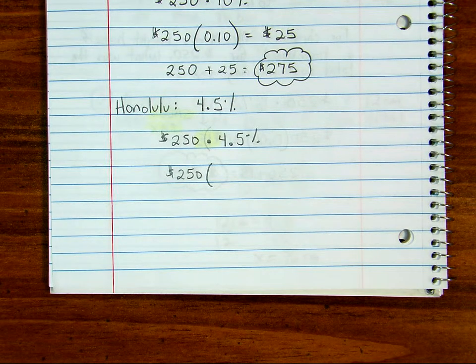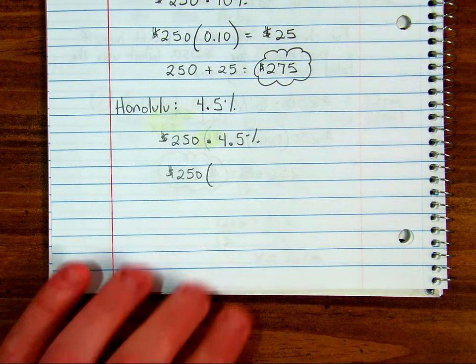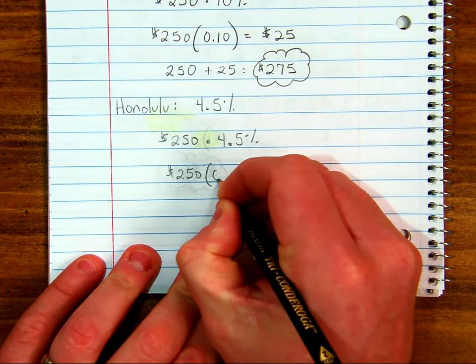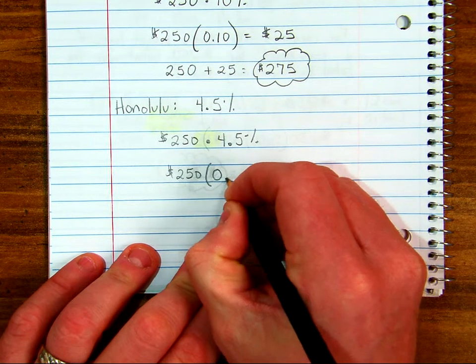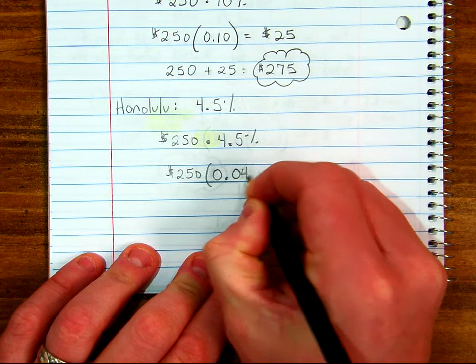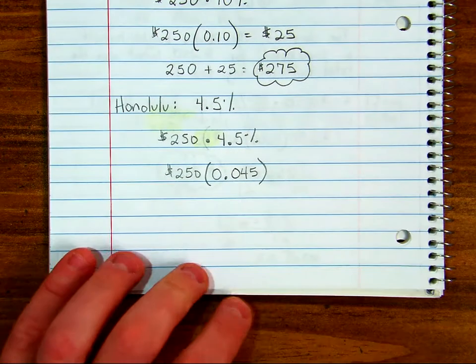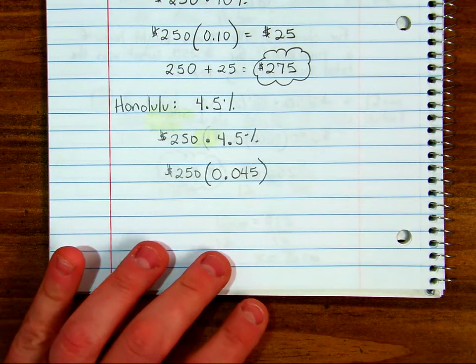Nope, it's not 0.45. Dominic, 4.50? No. Shane. It would be 0.045. Correct. You have to move the decimal 2 places to the left, or take the number and divide it by 100.